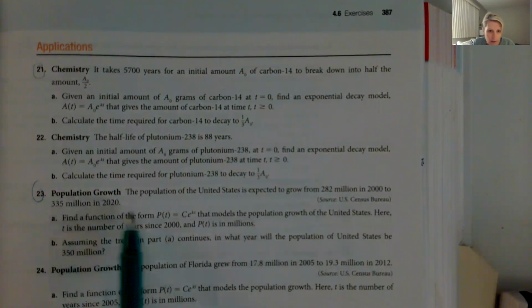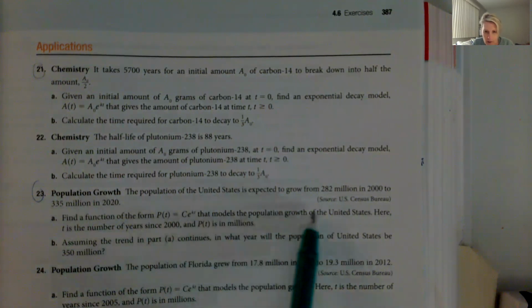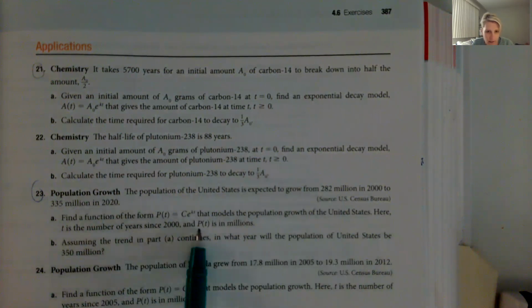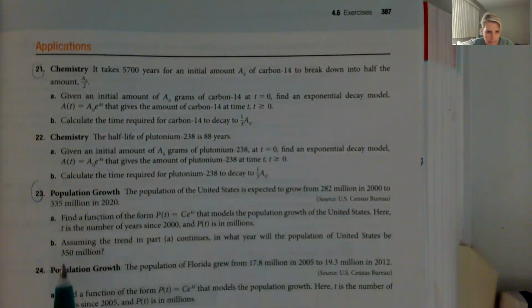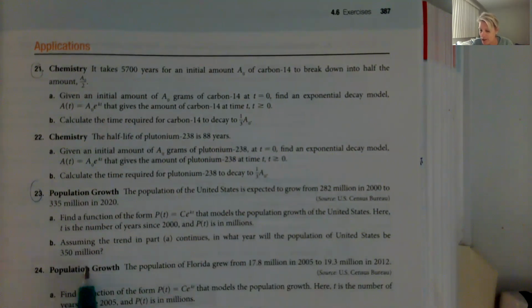It says find a function of the form P(t) = Ce^(kt) that models the population growth for the US. Here, t is the number of years since 2000 and P(t) is in millions. Assume the trend continues, and in what year will the population of the US be 350 million? This is a good one, we can check this.